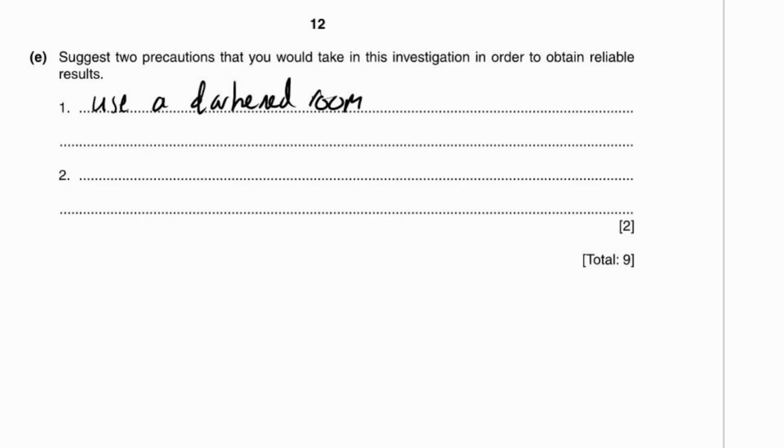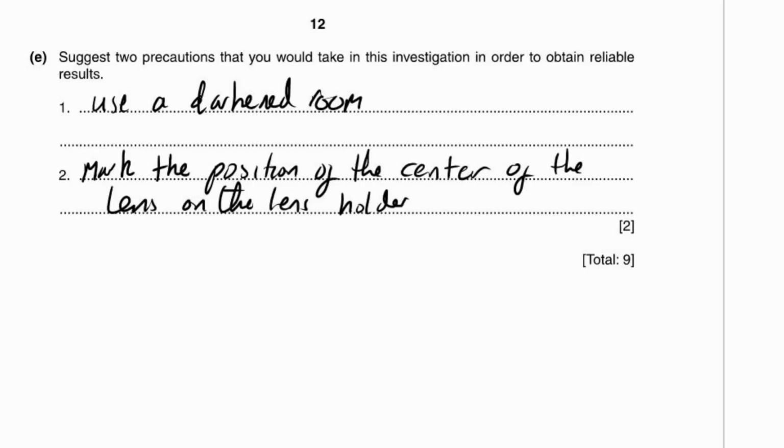But what you can do is mark the center point of the lens on the lens holder. And that gets rid of 2 of your biggest problems. So there we go. Use a darkened room and mark the position of the center of the lens on the lens holder. Both those points will make it much easier.